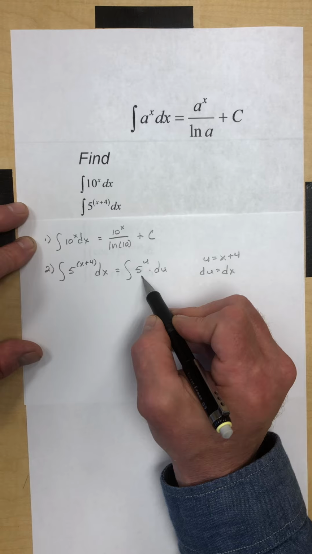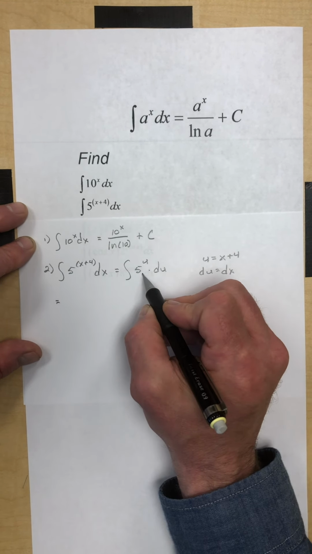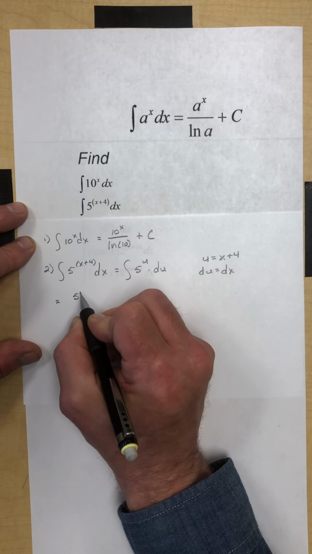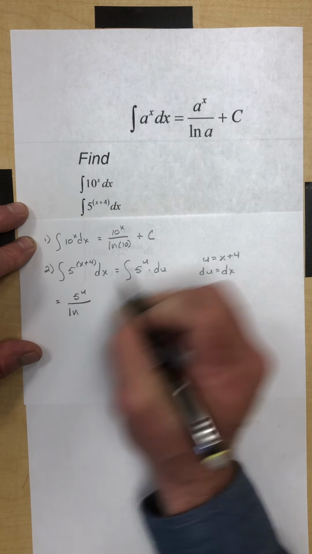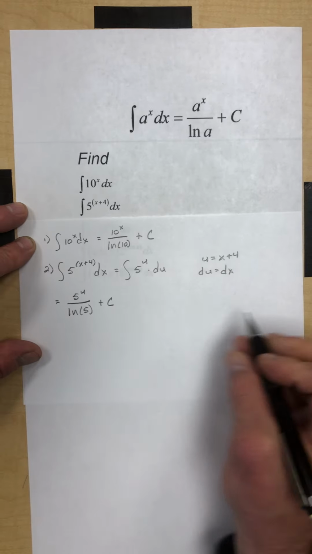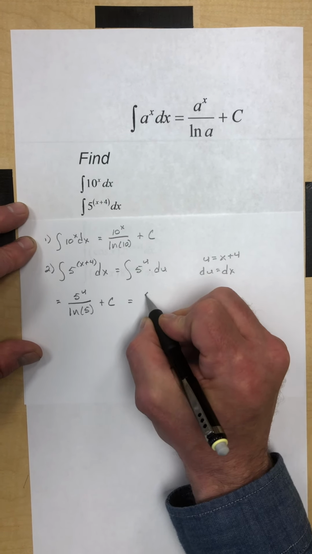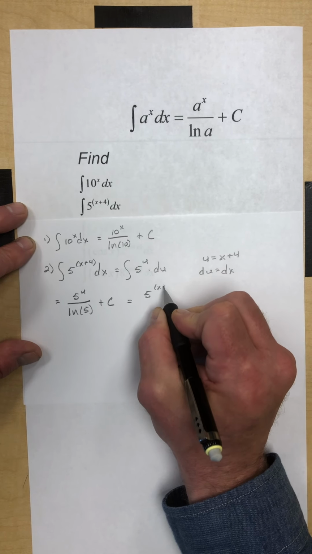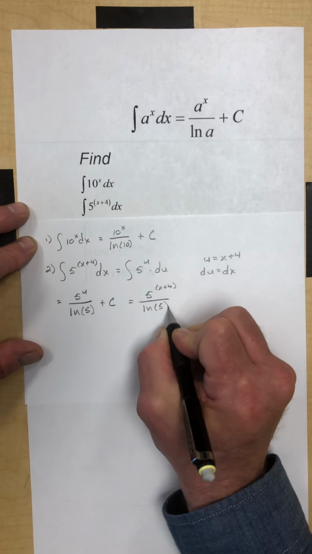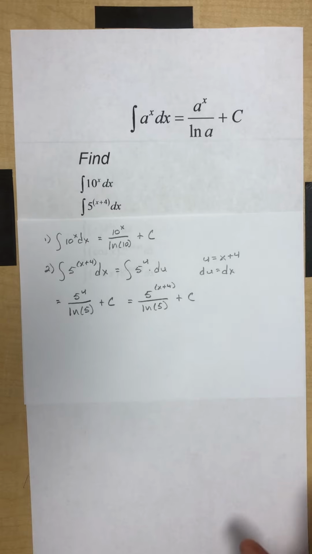Now we go right back to the formula. That's going to give us 5 to the uth power over the natural log of 5 plus c, and then we just substitute our x plus 4 for u. So we get 5 to the power of x plus 4 over the natural log of 5 plus c. Real straightforward.